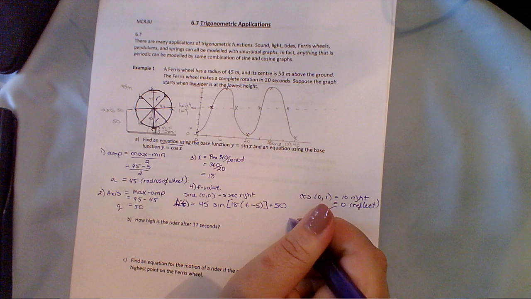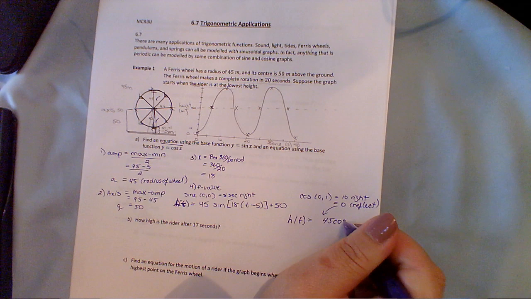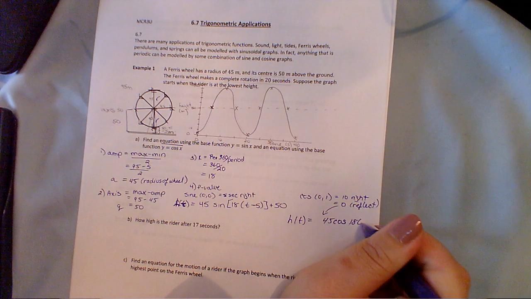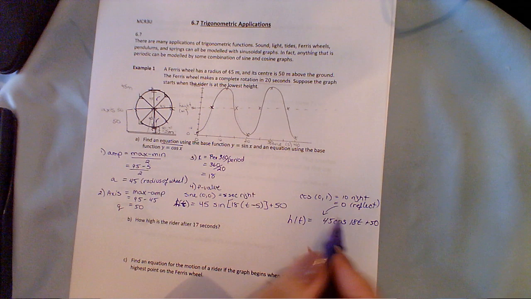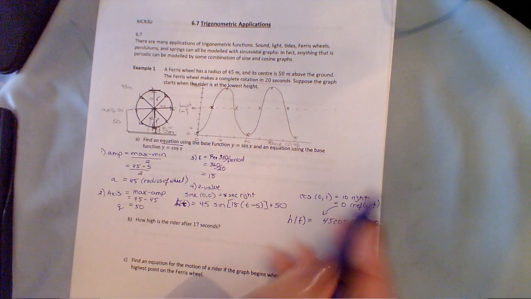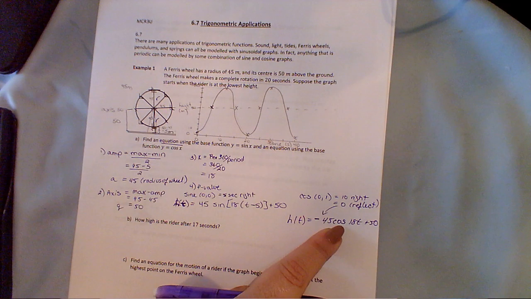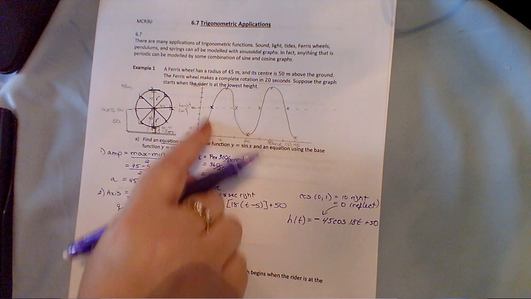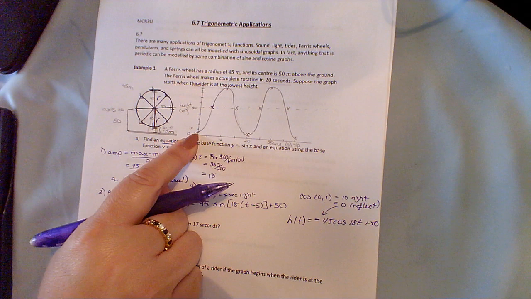So height in terms of time equals, again, 45 cos 18t, no phase shift, plus 50. But because we're starting down here instead of up here, I have to make that a negative in front of the 45. So that would probably be the most common version of the cos equation, because a lot of people don't want to bother with phase shifts if you can just start at either a peak or a trough. So in this case, we're starting at a trough, a minimum.